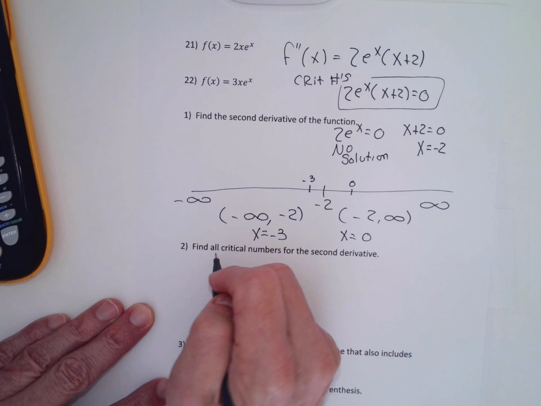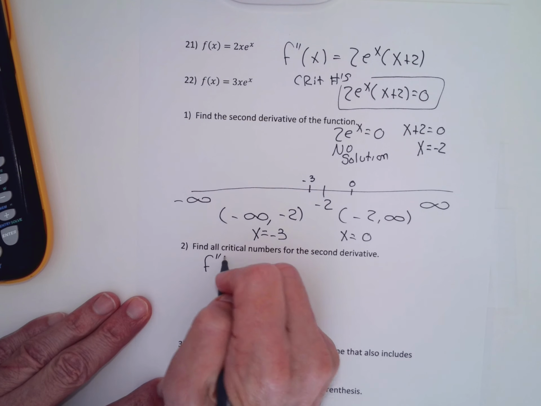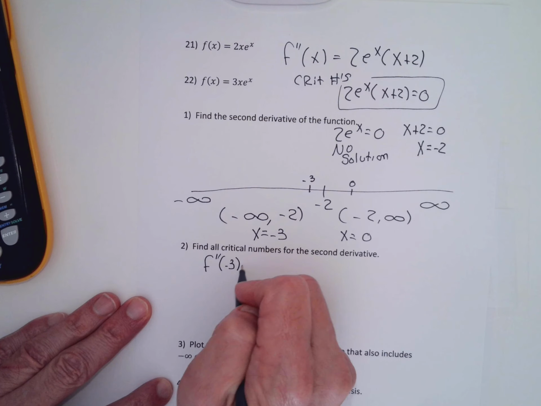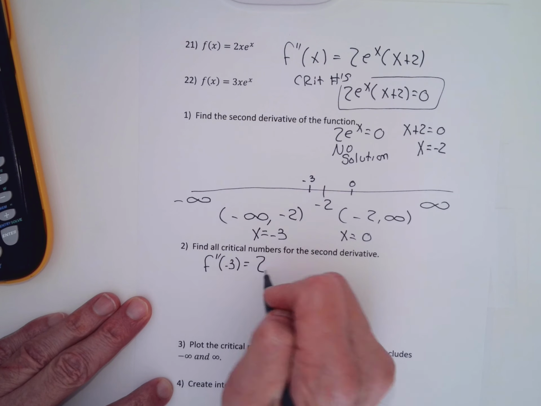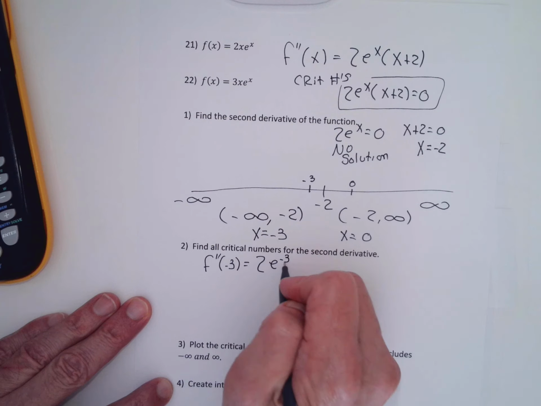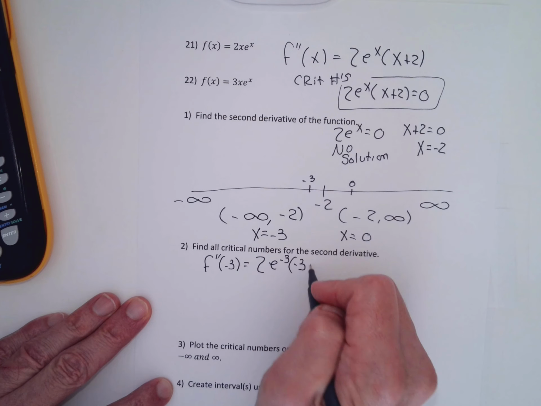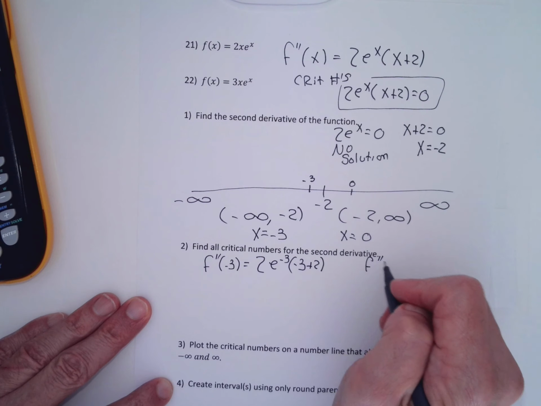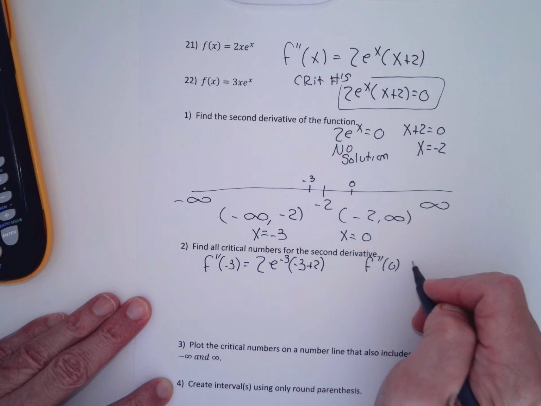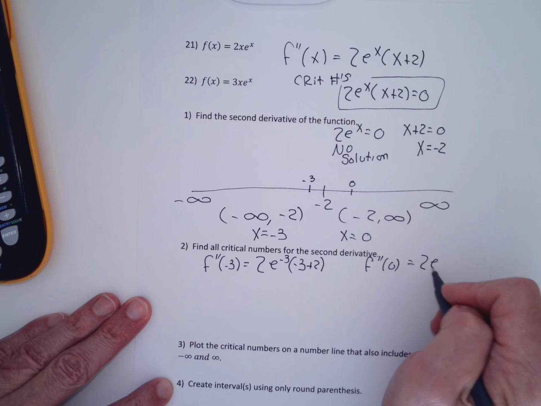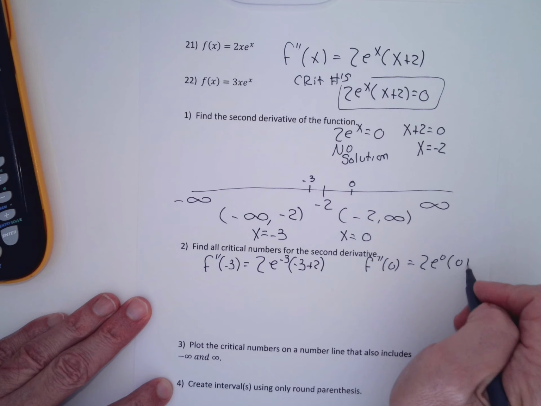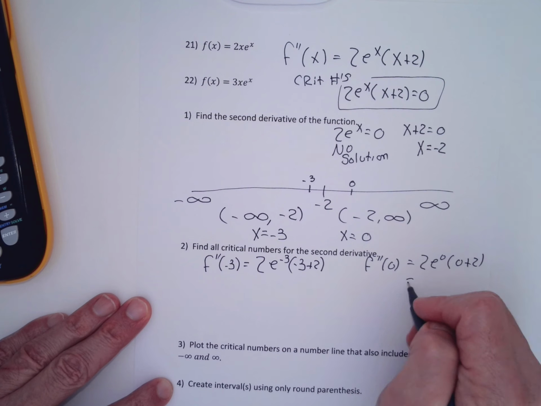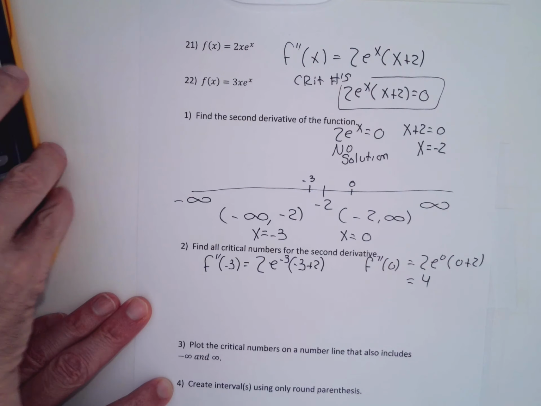So for the first number, -3, I'm going to go the second derivative evaluated at -3 as 2e to the -3 times -3 plus 2. I'm going to do that on my calculator. For the second one, I'm going to go with the second derivative evaluated at 0 as 2e to the 0 times 0 plus 2. This one comes out to 4. I'll do them both on my calculator.